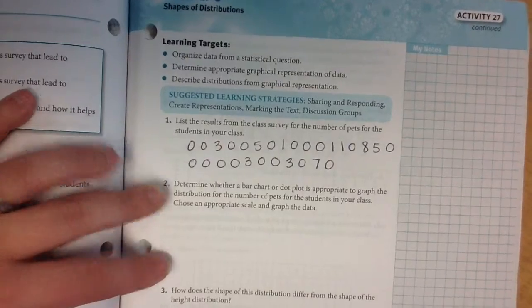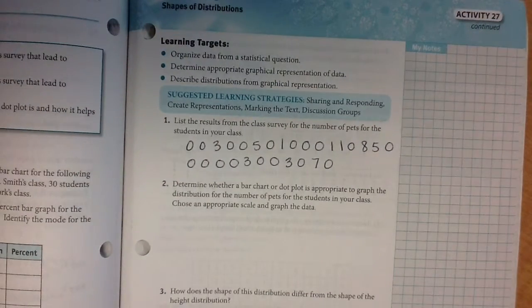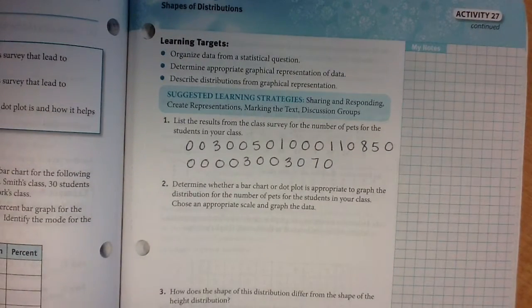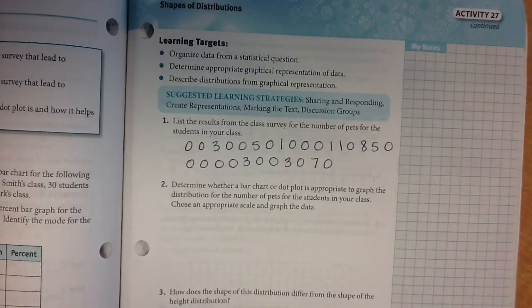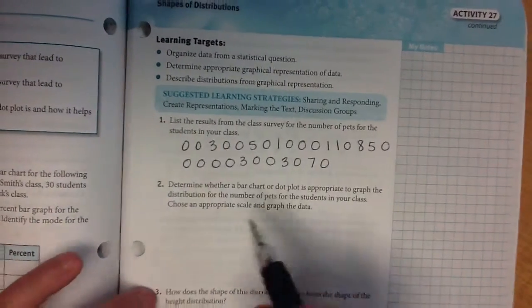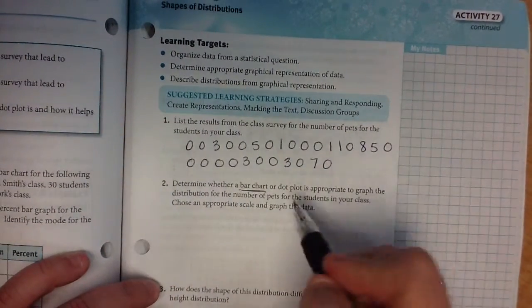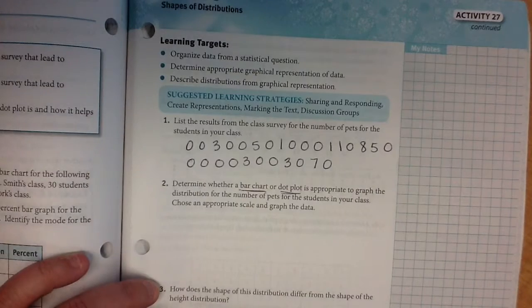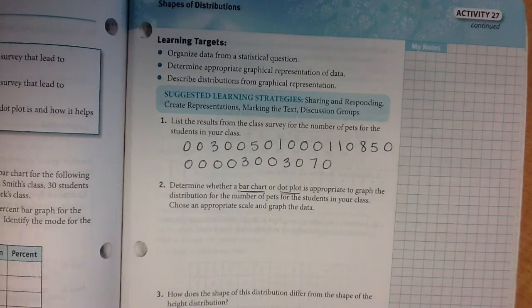So this looks like not everybody in our class has answered the survey, so we do not have 32 pieces of data here, but that's okay. We'll do with what we've got. So that is the data from the class survey. What you're going to need to do is determine whether a bar chart or a dot plot is appropriate to graph the distribution for the number of pets for the students in our class.